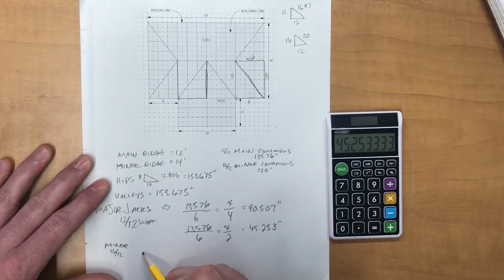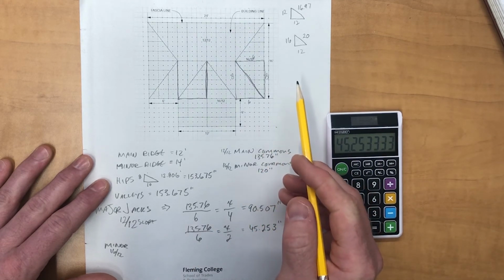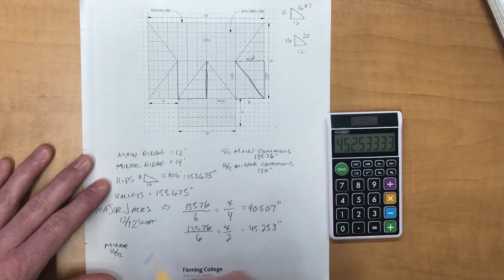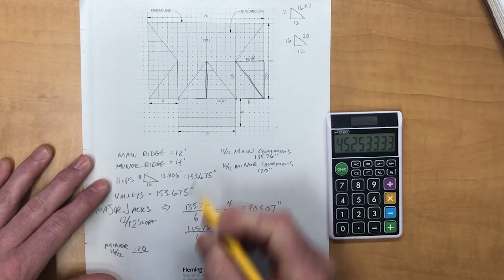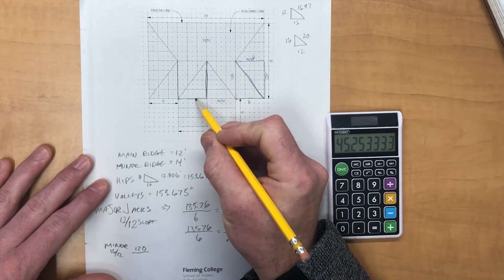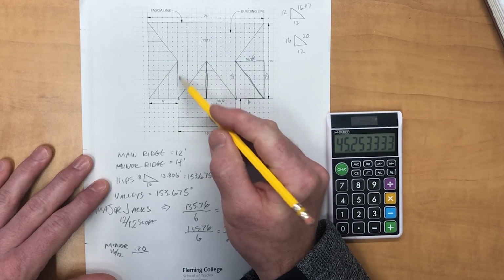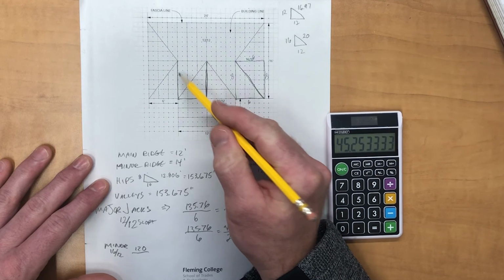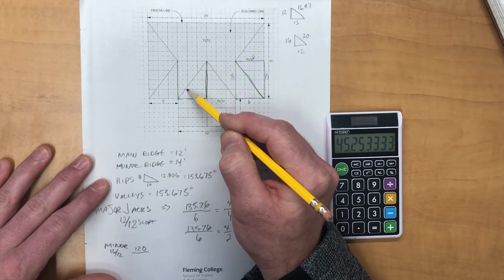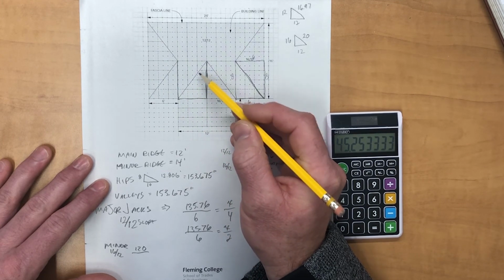First one is going to be, well, they're all shortened off of our 120. So 120 is to 8 feet, because it's 8 feet from there to there, as 6 is to x, as 4 is to x, as 2 is to x.